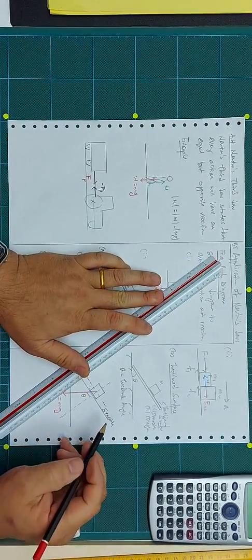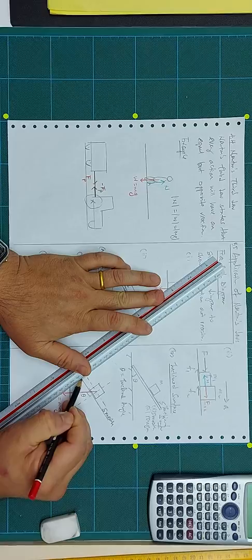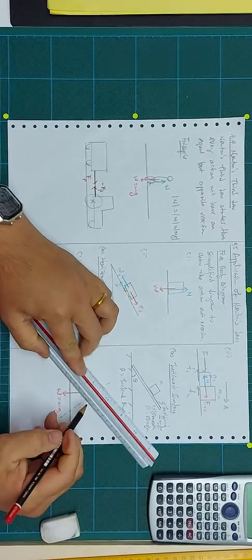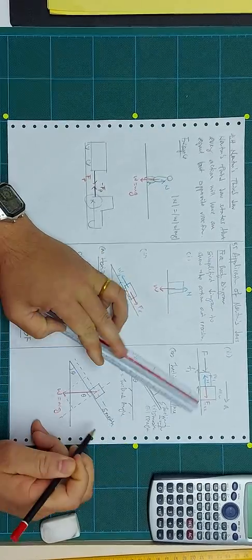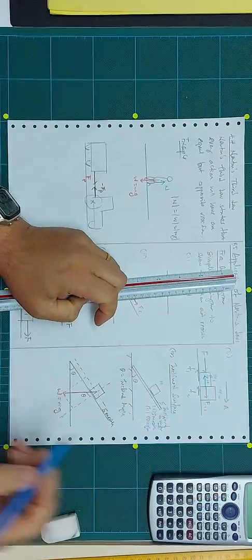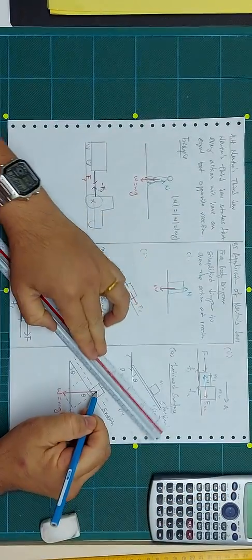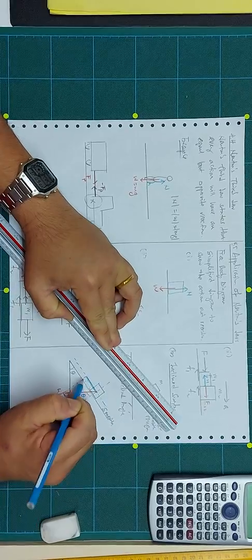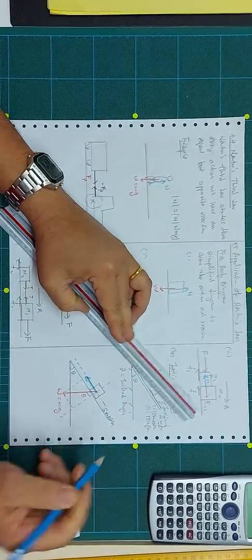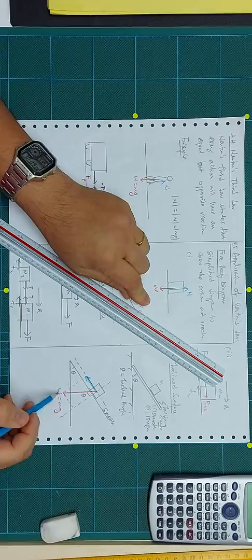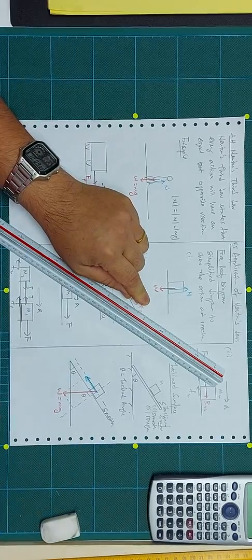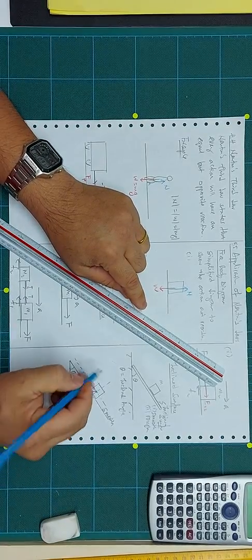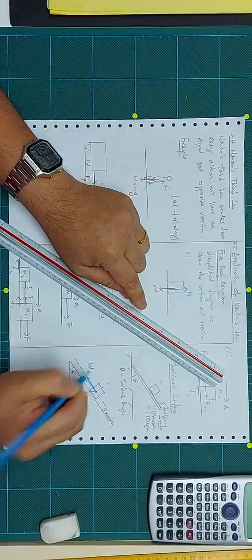We draw another parallel line from here and also here, so that we can draw the next vector. Our first vector is the one that is split to this direction. That is the component of the weight parallel with the surface. We call this one W parallel.